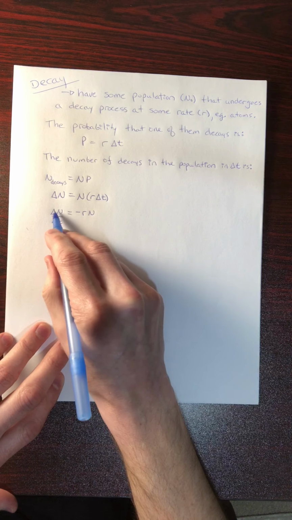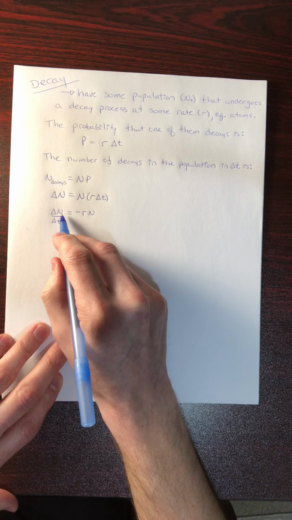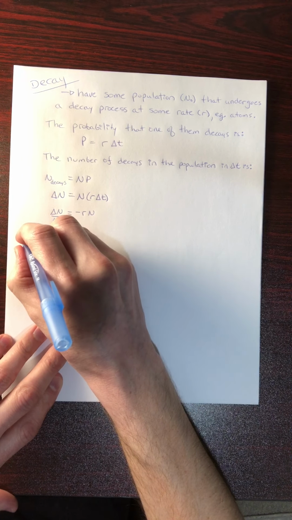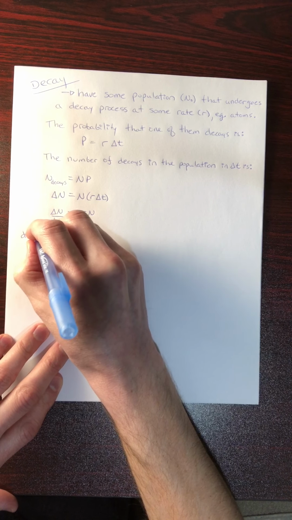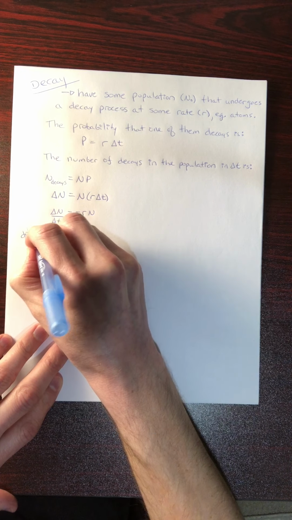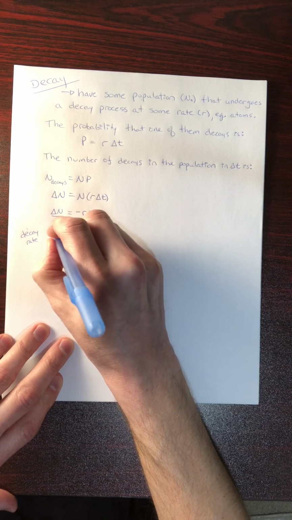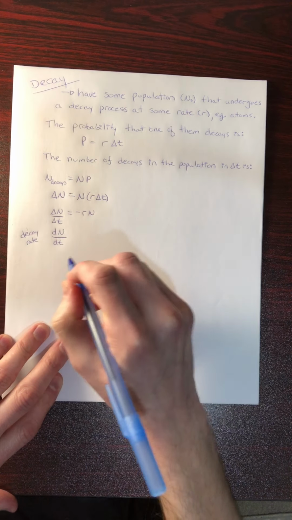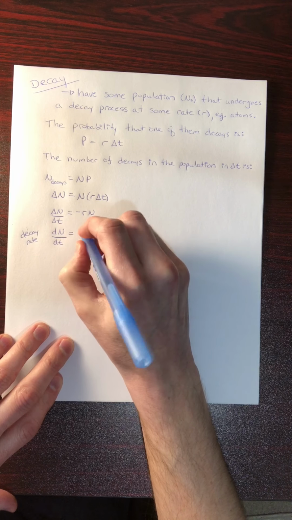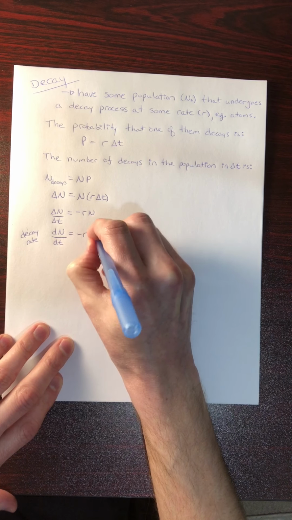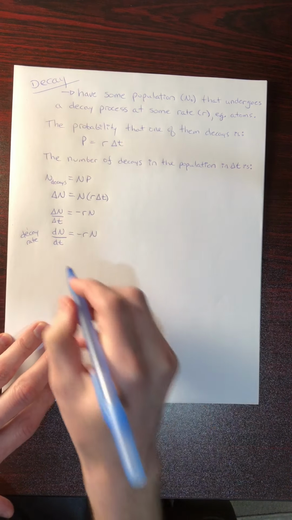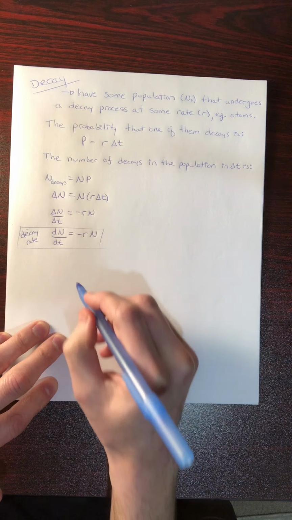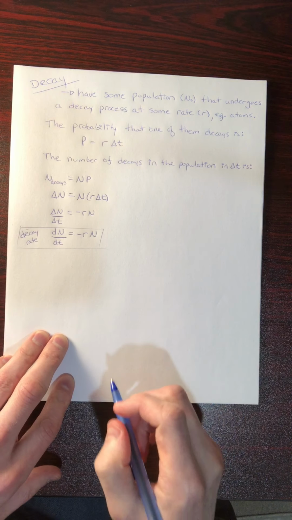And so really, we've got these deltas, but we can turn this into a proper rate. So we're going to have some decay rate, and that's going to be our dN/dt. So our formal rate here is going to be equal to negative RN. Okay, so here we've got a nice expression for the decay rate.